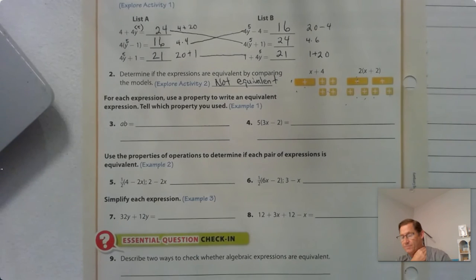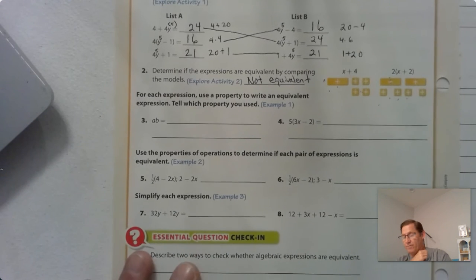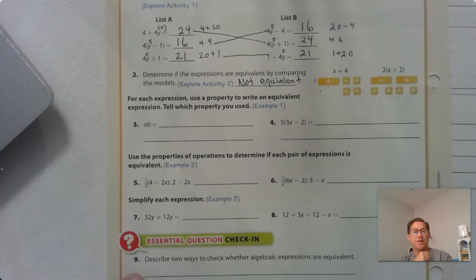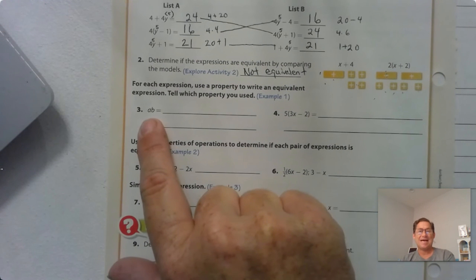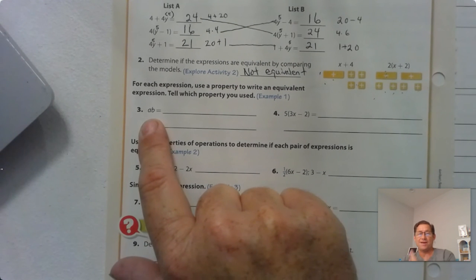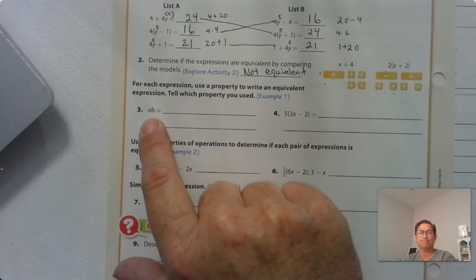All right, let's look at number 3. For each expression, use a property to write an equivalent expression. Tell which property you used. Well, this is A times B. Can't use distributive property. Can't use any of the properties of addition.